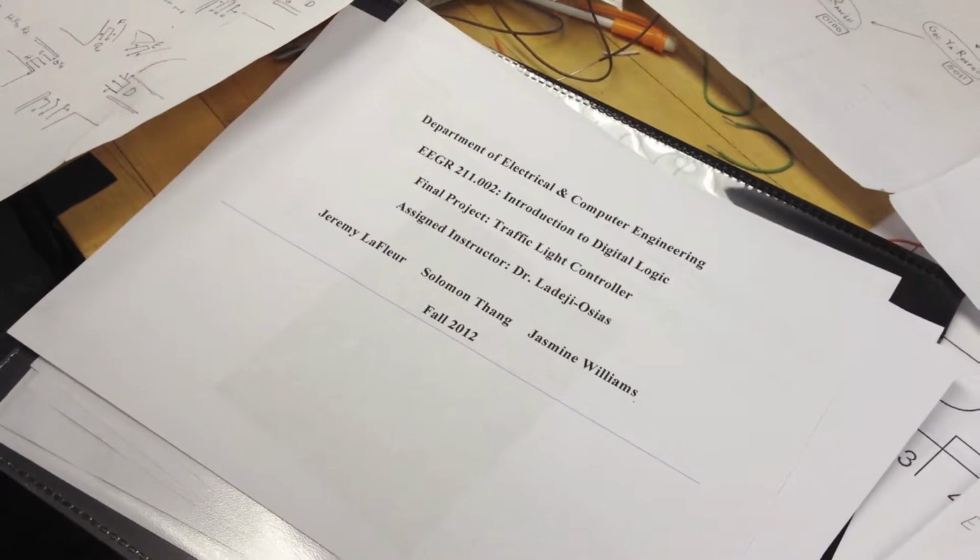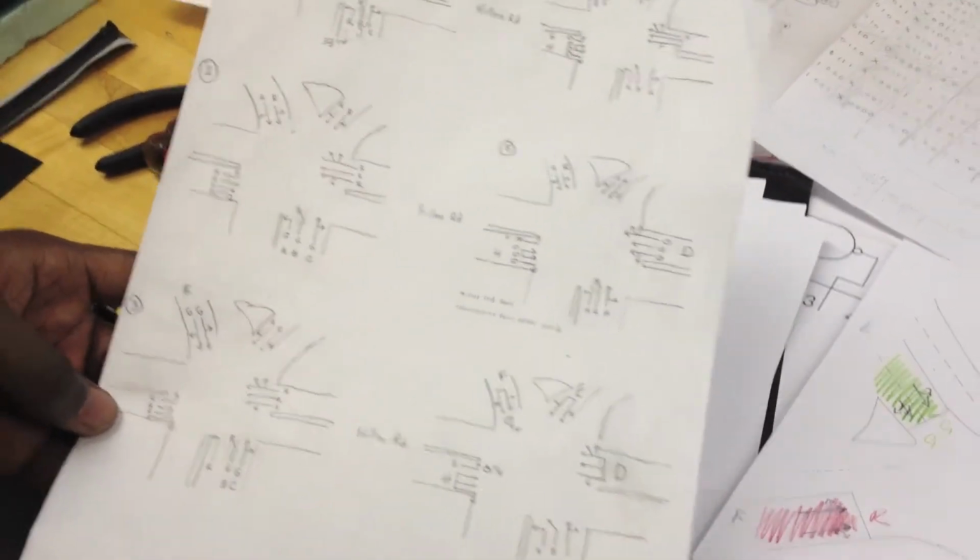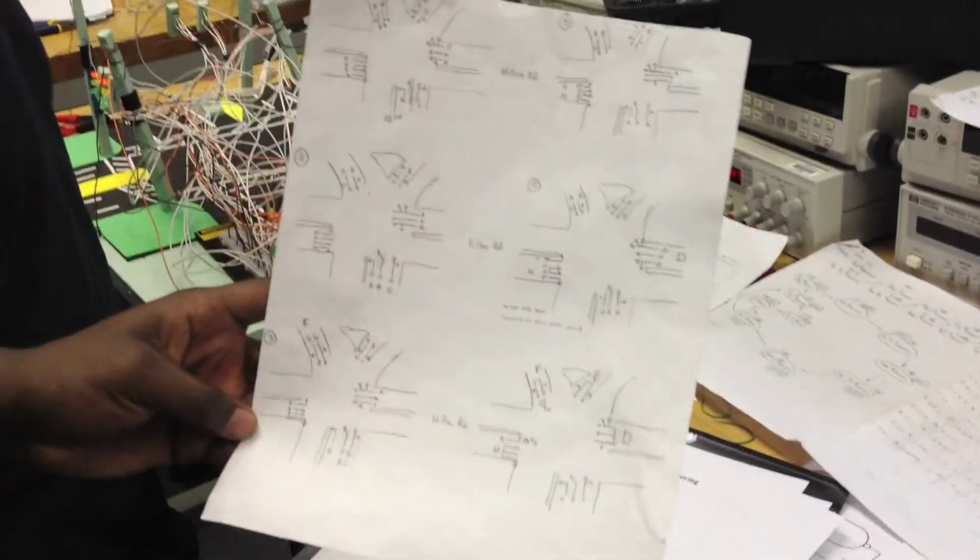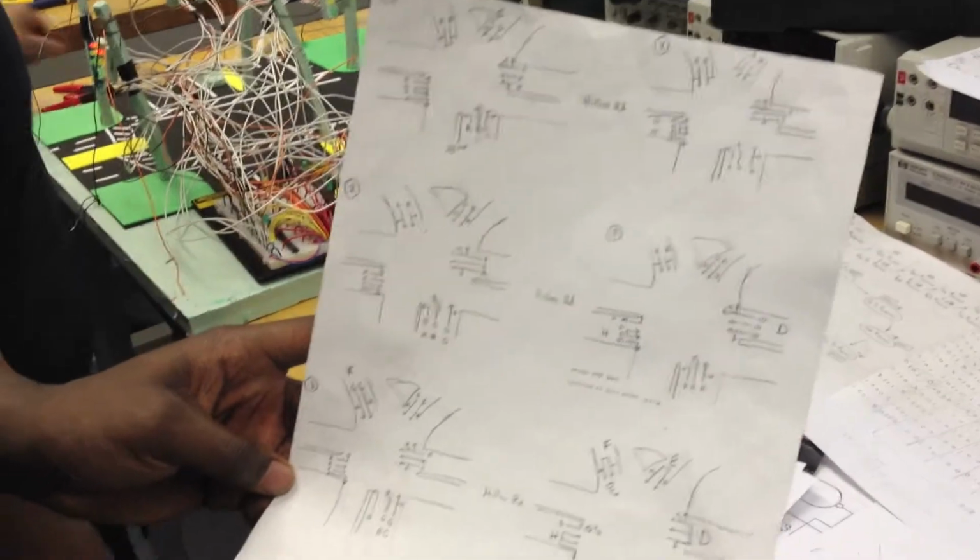Alright, Dr. Osia, so this is our design phase. We first went to the intersection and we tried to figure out which lights are going on at the same time. So we drew this first diagram that went through the different sequences, omitting the yellow lights.